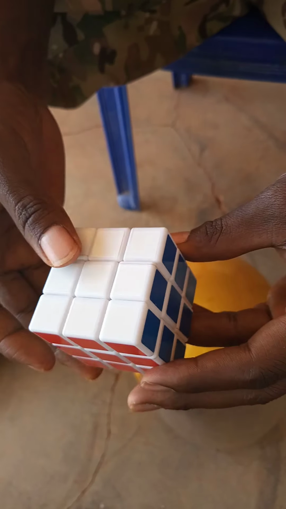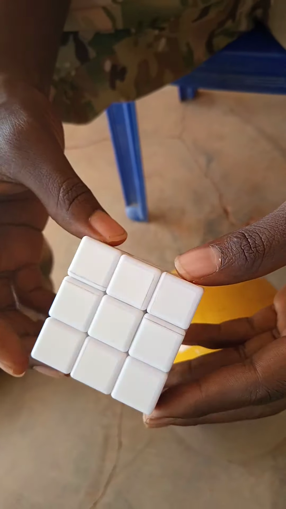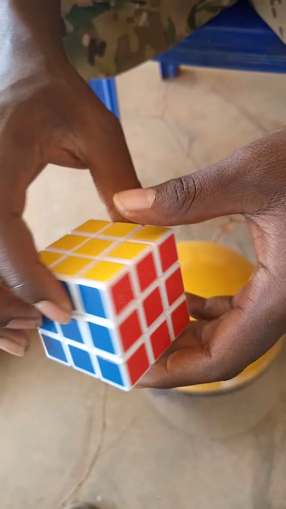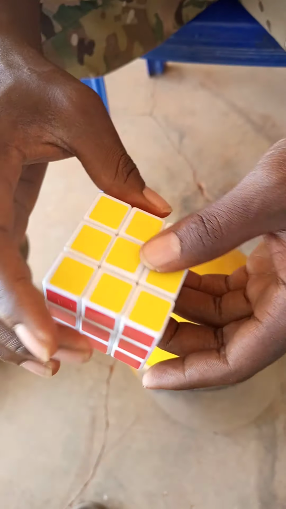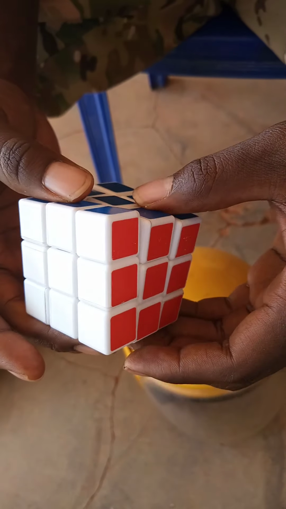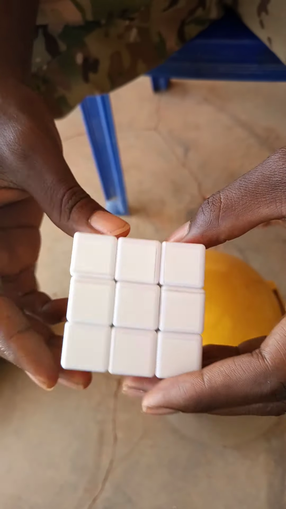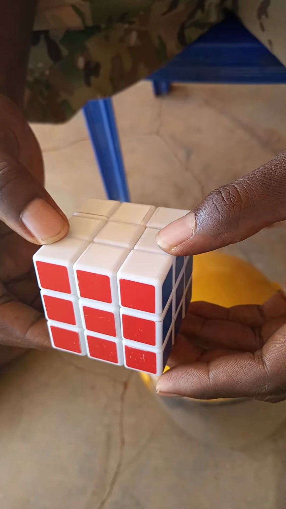It has 8 steps, very easy, but at first you find it very hard to solve. It will take some time for you to understand all the formulas. As I have said, how to solve the Rubik cube is very easy, but it takes time to understand. For you to learn how to solve this one, like me, it will take some time.